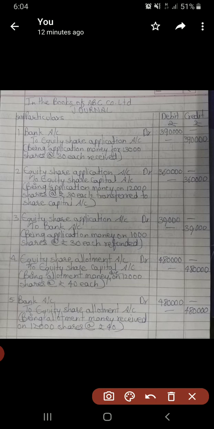Being application money on 1,000 shares of rupees 30 each refunded. Okay, so what you have to do: 1,000 shares multiplied by 30 will give you 30,000. Or another way is 3,90,000 minus 3,60,000 will give you 30,000. We have received 3,90,000. Out of that we have transferred 3,60,000.